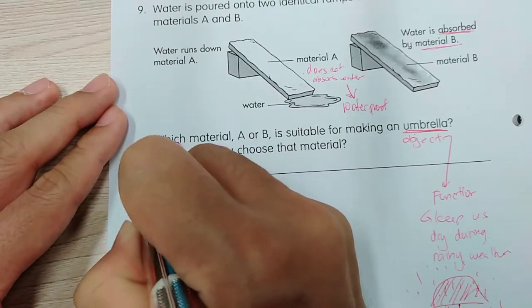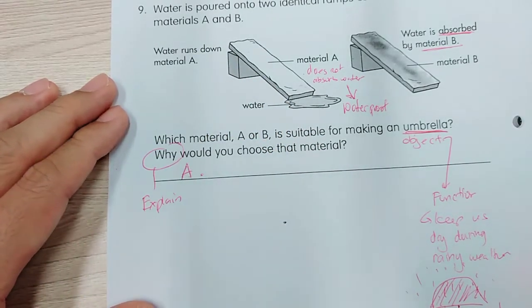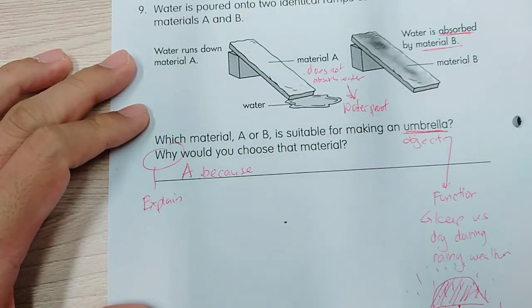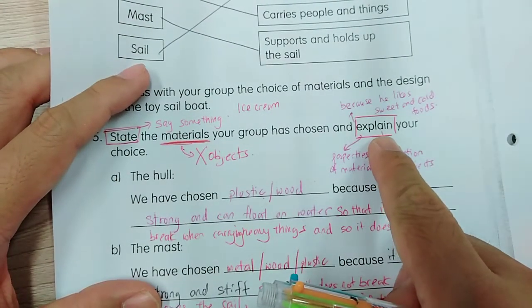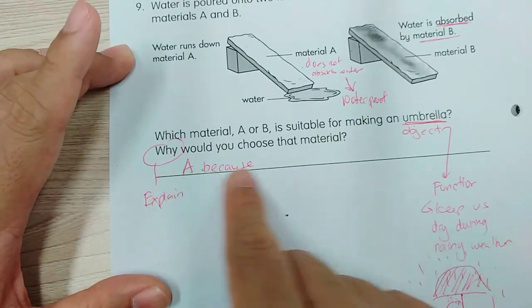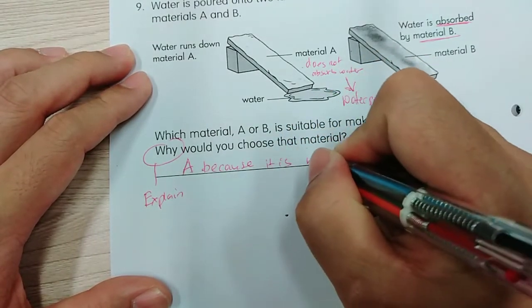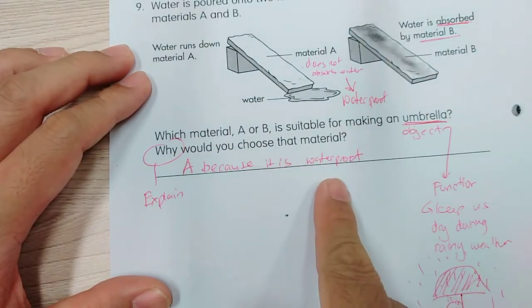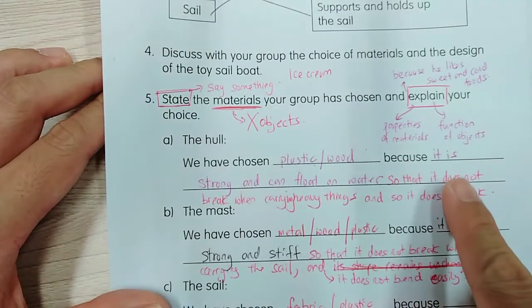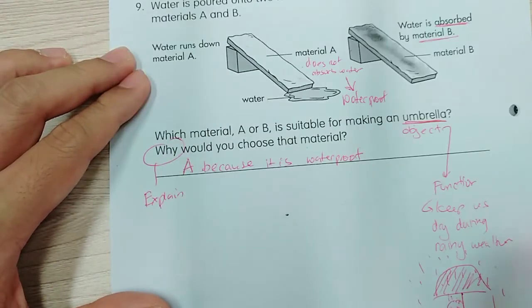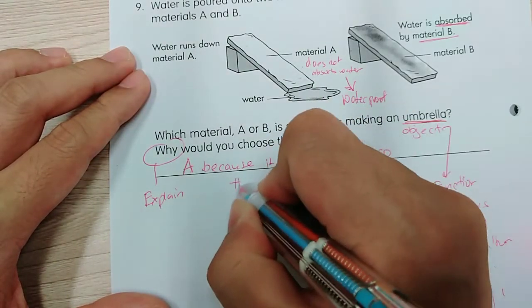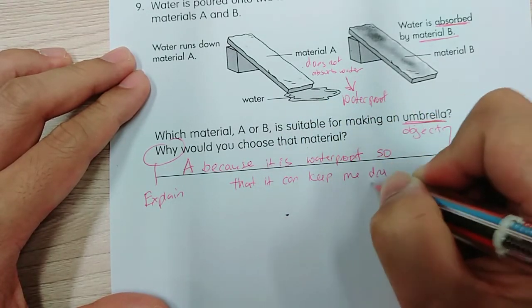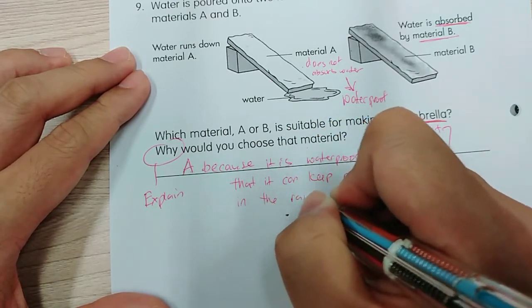Why is an explain kind of question. So why would you choose A? Because, remember we said that anything with explanation, we got to write down because. So A, because it is waterproof. Good, we have the property. But I'm missing something. I'm missing the part on linking it to the function of the object. So it's waterproof so that it can keep me dry in the rain.